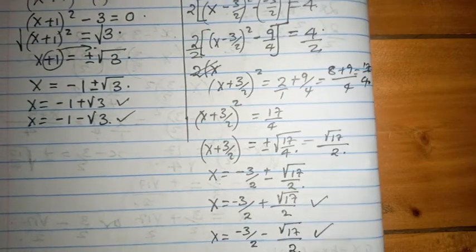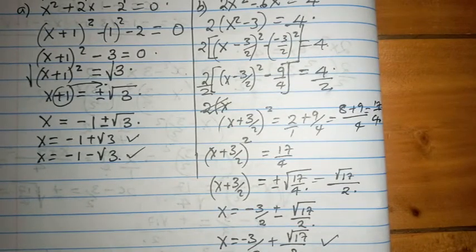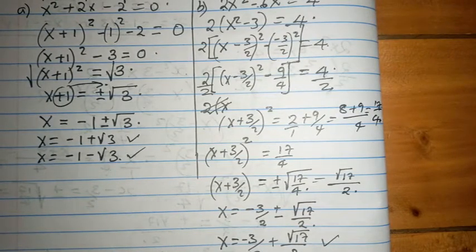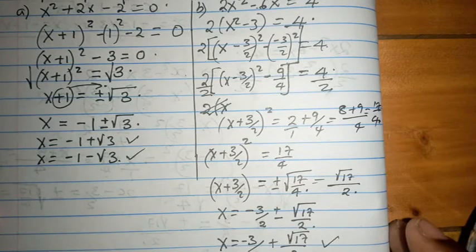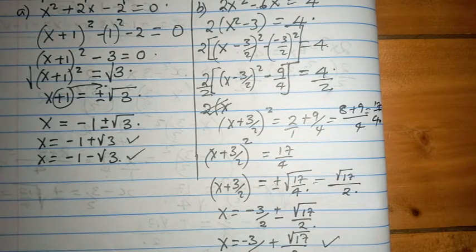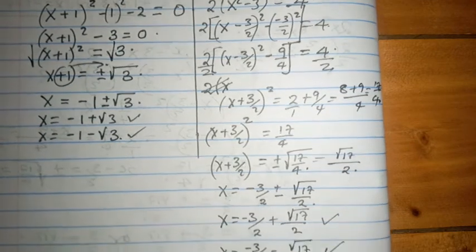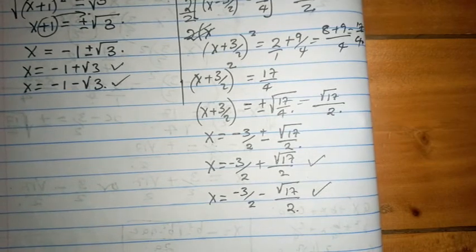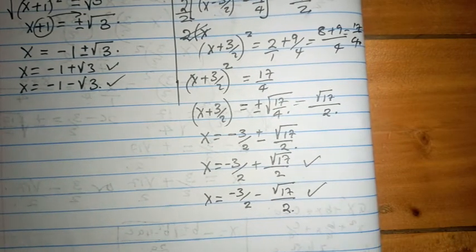Now we have been able to solve quadratic equations using the completing the square method. That is just it. It's a matter of doing what we learned in the previous videos, because now we are giving solutions to the values.